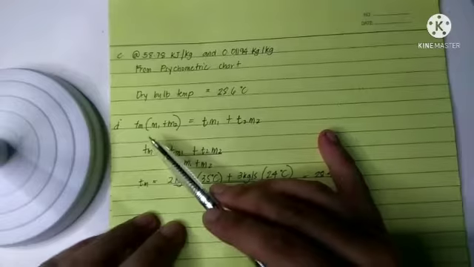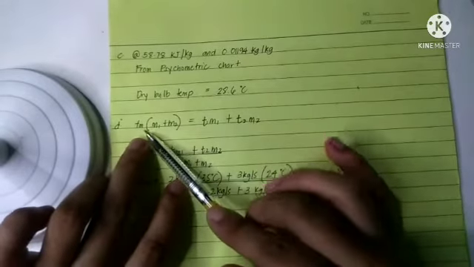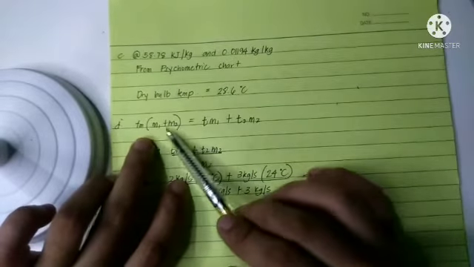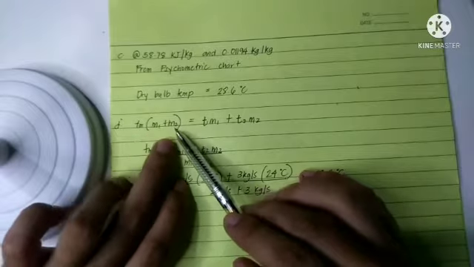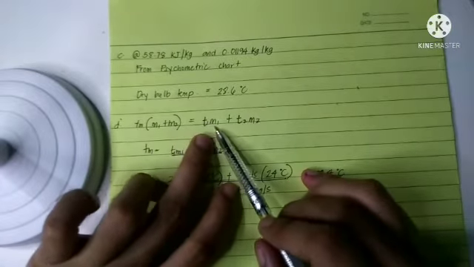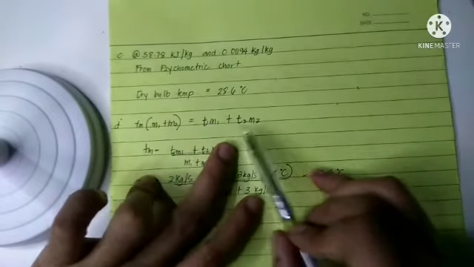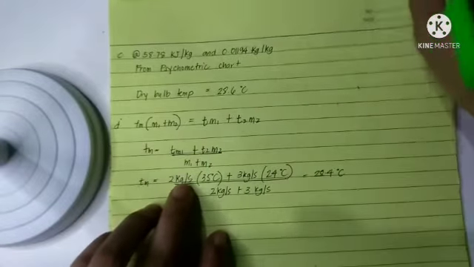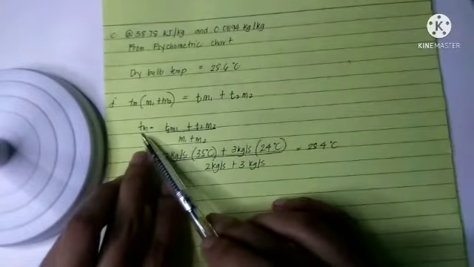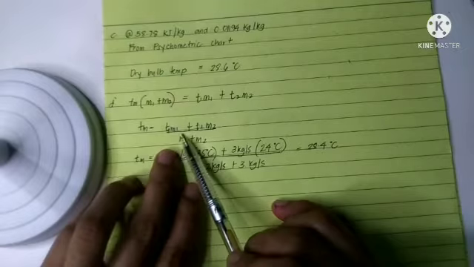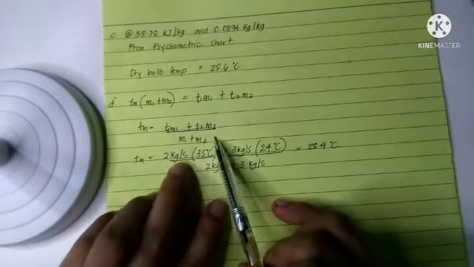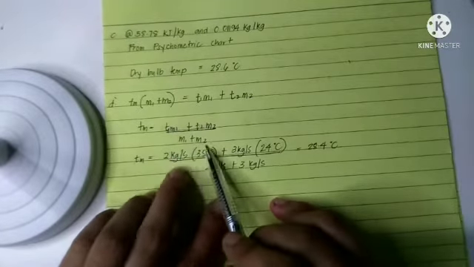From solving for our temperature of the mixture, so T mixture times your mass 1 plus your mass 2 equals to your T1 times M1 plus T2 times M2. So from deriving the formula, we have temperature of your mixture equals to T1 M1 plus T2 M2 divided by your M1 plus M2.